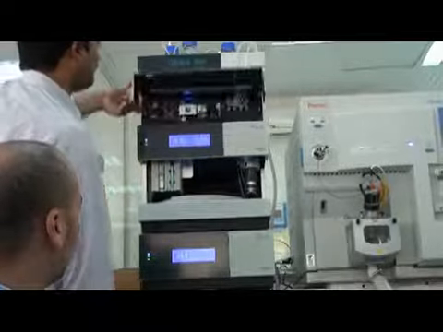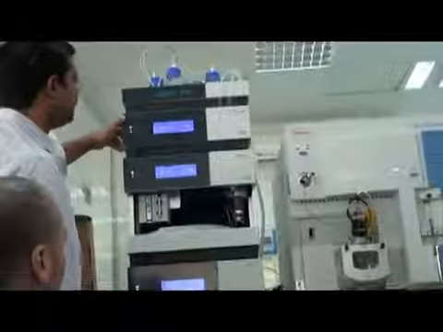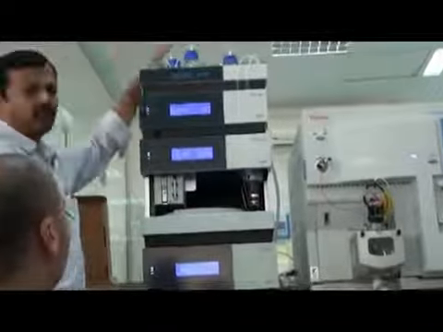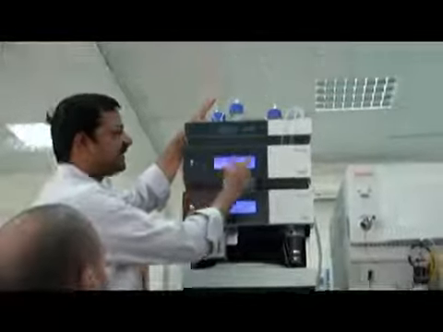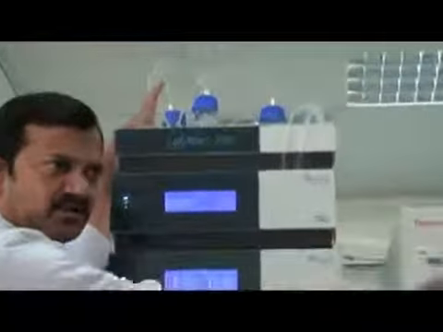Come back here on the pump. I told you we have 4 lines here. So we call these lines A, B, C and D. Here it is also written, and we will see it in the software also.